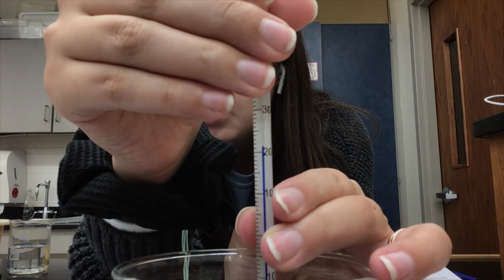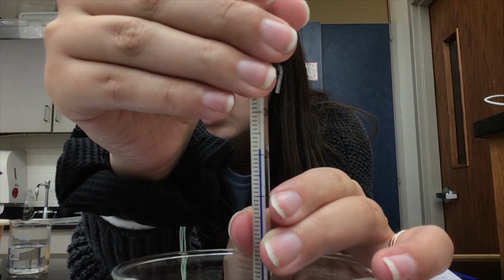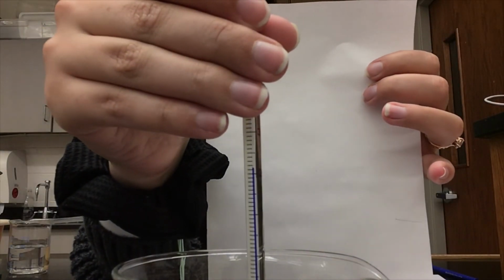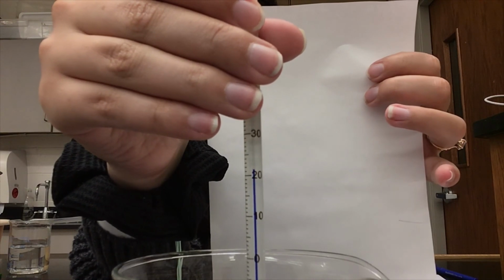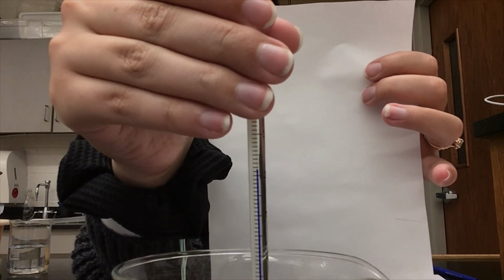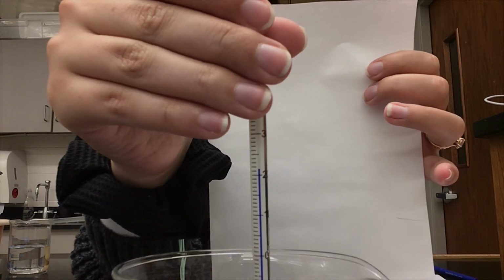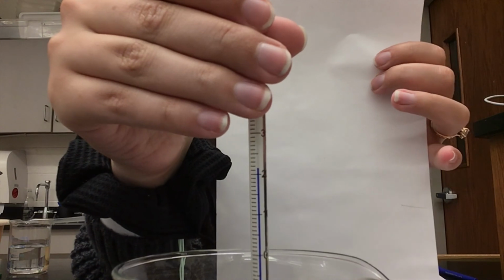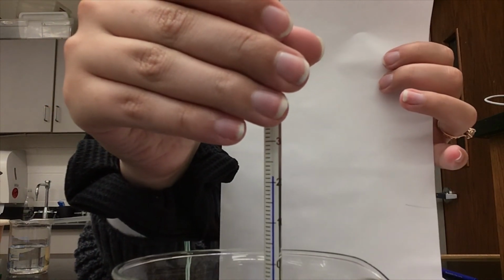Here is the temperature. Record this in your lab handout, pause it if you need additional time.